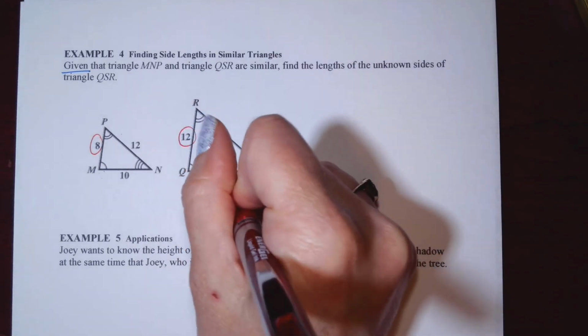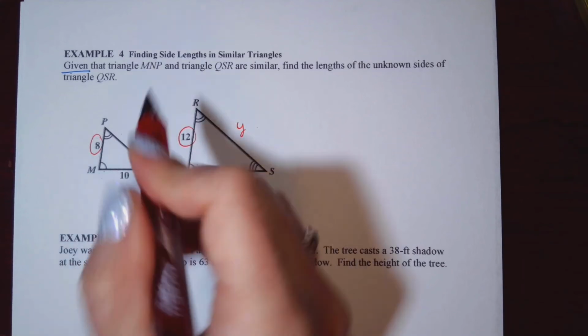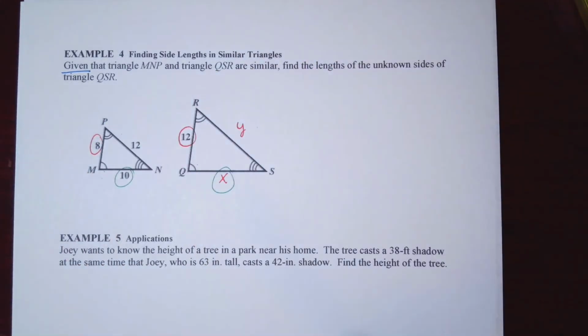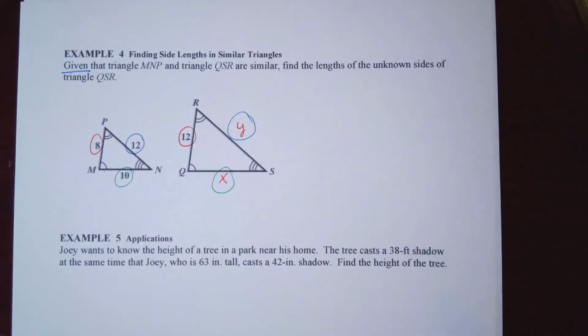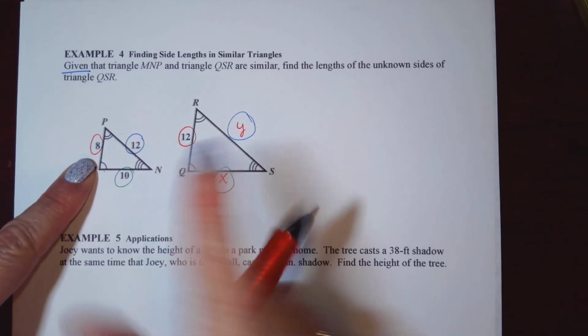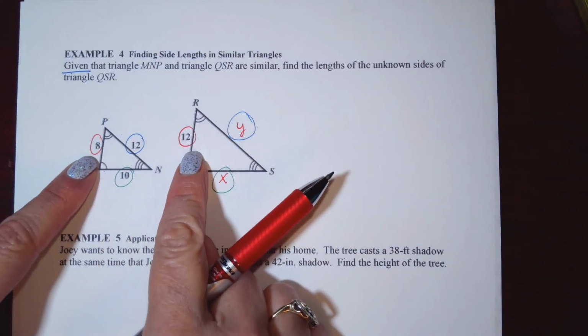Let's go ahead and label this X and this Y just so it'll be easier to talk about. Side MN is going to correspond to side QS, and side PN is going to correspond to side RS. So the side pair that I know is this one, 8 to 12. And you can set these up in different orders. I like to set it up corresponding sides, one side to the other.